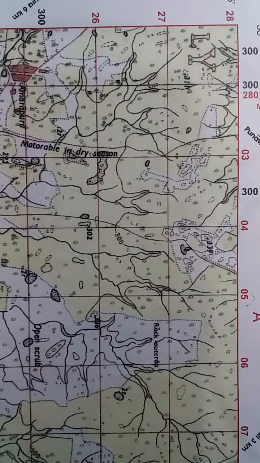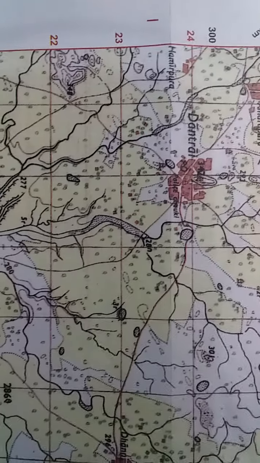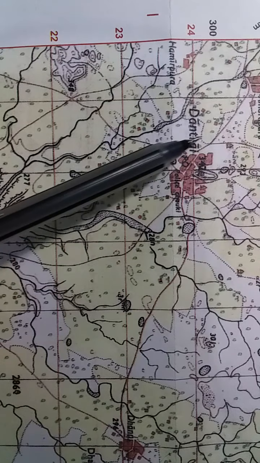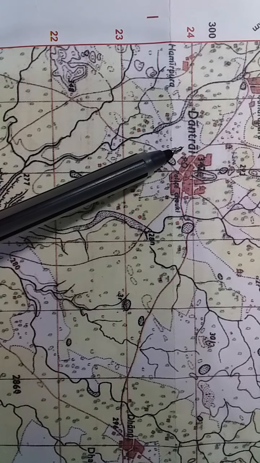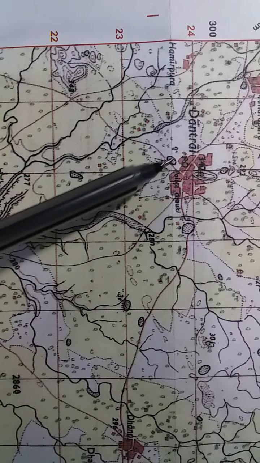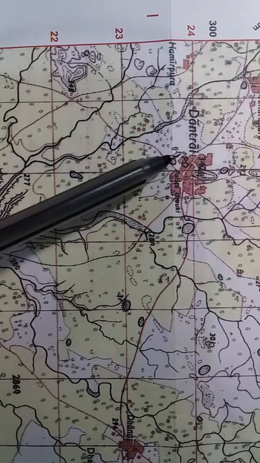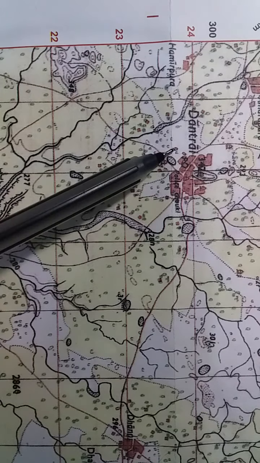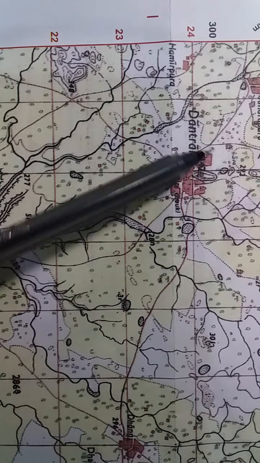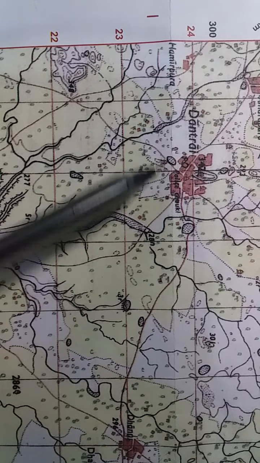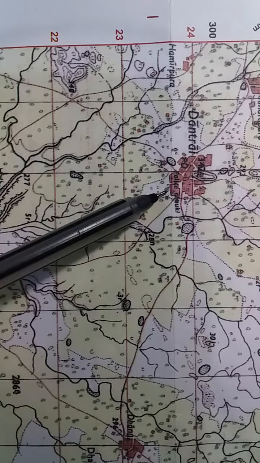Now we'll try to find out the 4-figure grid reference of the settlement which is named Dhantrai. You can see the settlement covers a large area. So any of these 4 grid squares can be your options, any one.